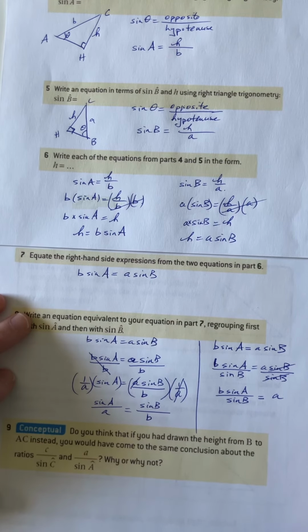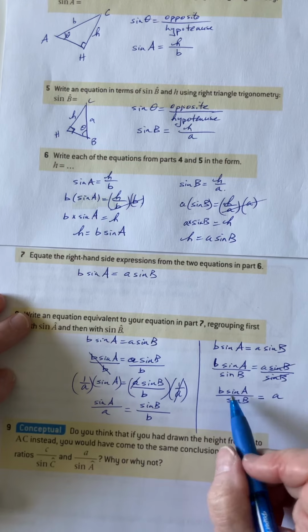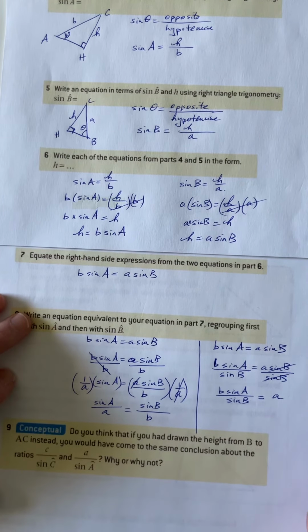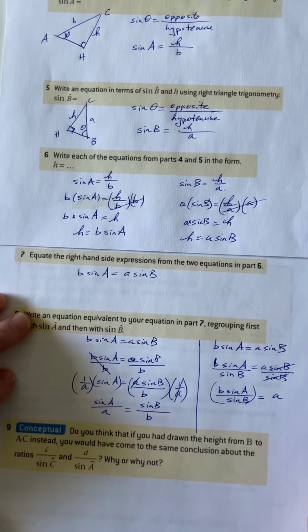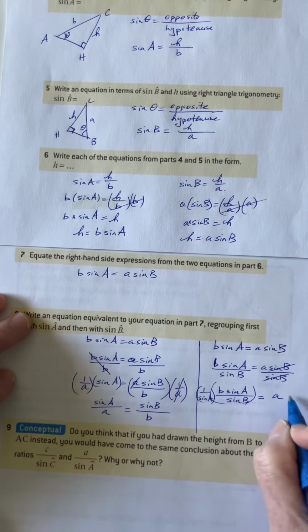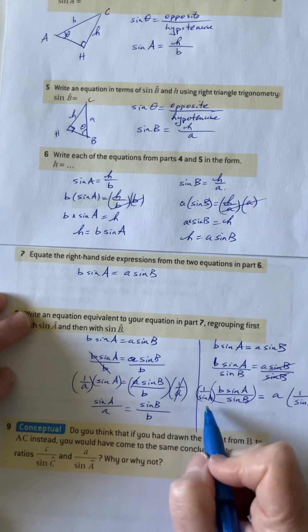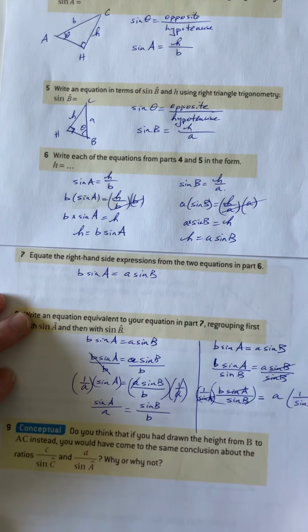And now we're going to make the A move to the other side. In order to do that, we need to divide both sides by sine A. So we're going to divide by sine A, which is the same as multiplying by 1 over sine A. And now sine A and sine A cancel.